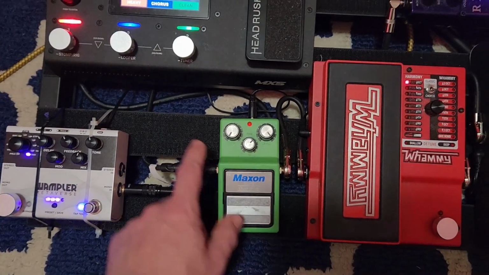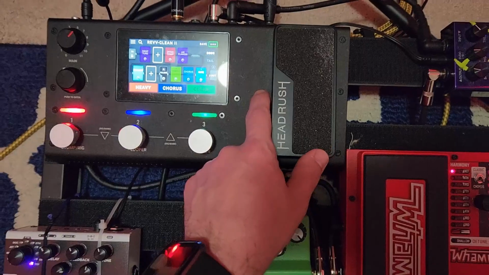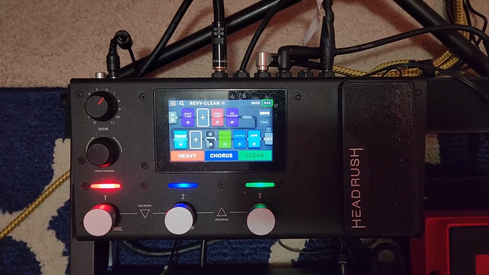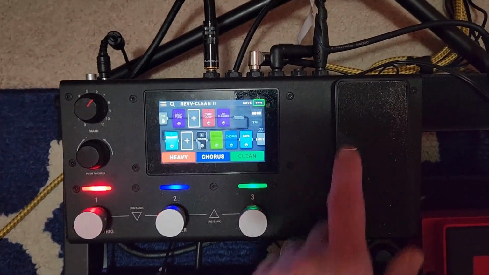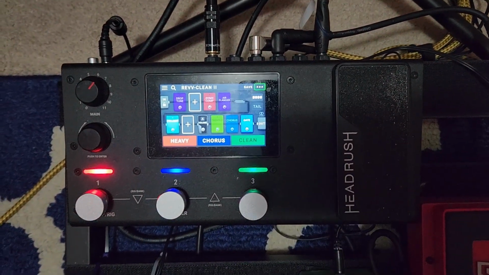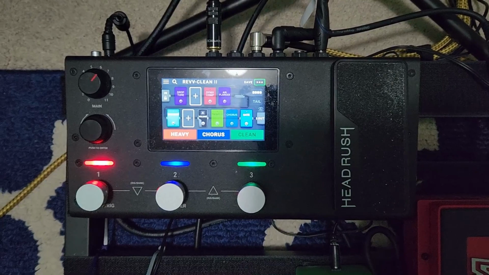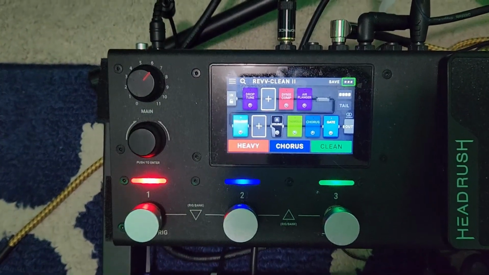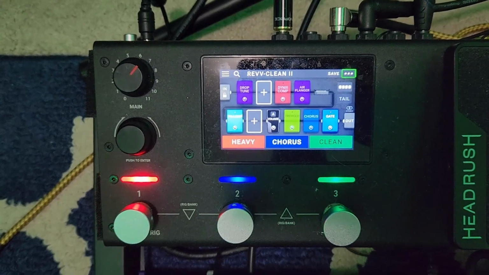From the overdrive pedal, now it's going into my multi-effects unit. In front of you is the Headrush MX5, and that's where the signal is coming in from right there. Really what we're doing in here is nothing more than amp simulation and a little bit of modulation.